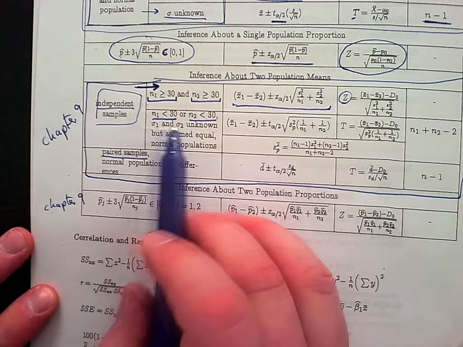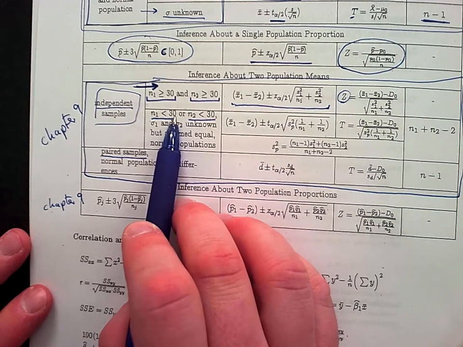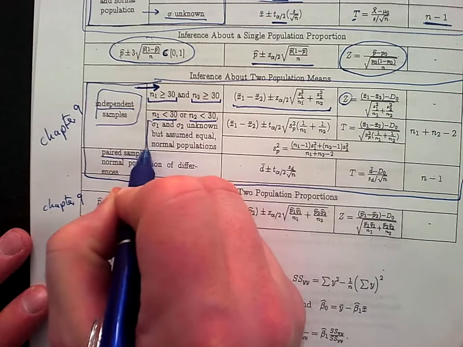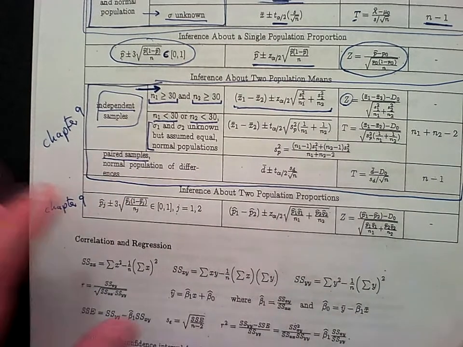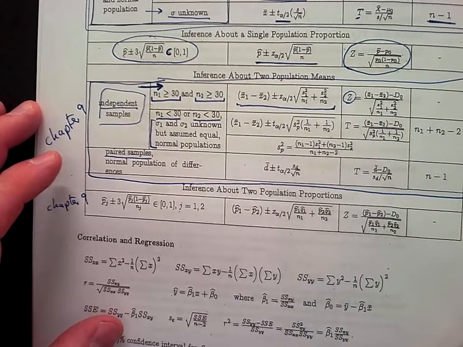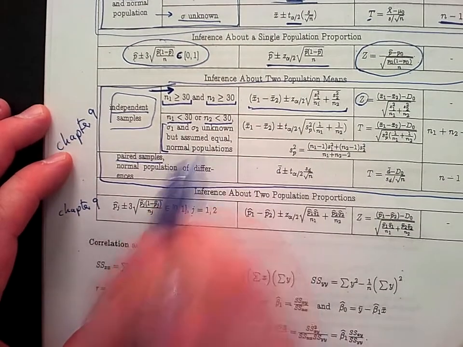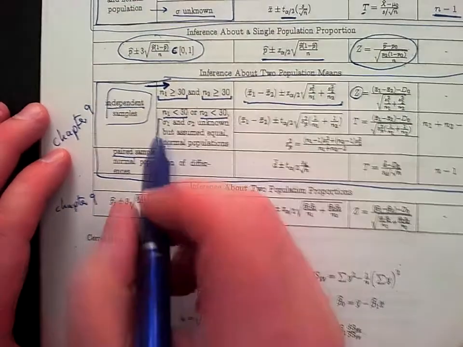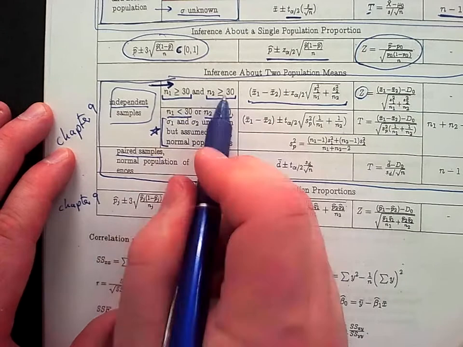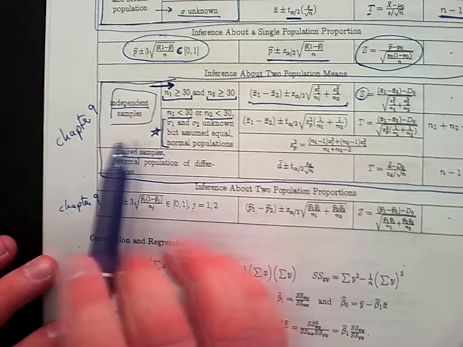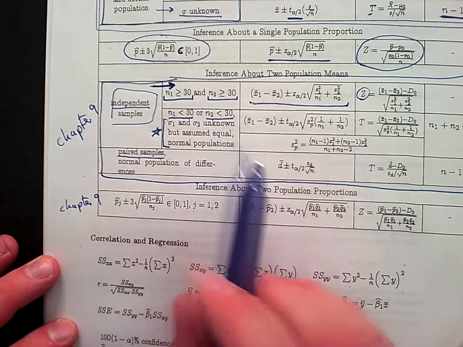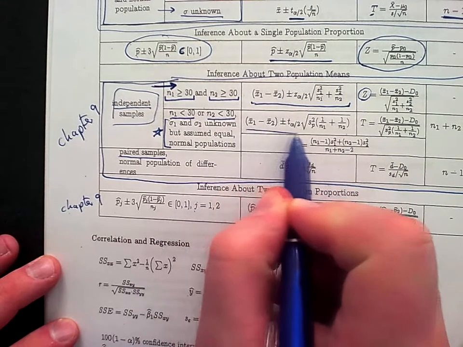If we have independent samples and one or both of those samples are smaller than 30, I'm just focusing on the sample size here for a minute. This consideration is also important, but usually in this class we just assume that both of the sigmas are unknown, but assumed to be equal, and that it's coming from a normal population. Usually we don't change this characteristic down here, we just change the sample sizes. But if we have independent samples and one of those sample sizes is less than 30, we're going to use this formula right here instead.